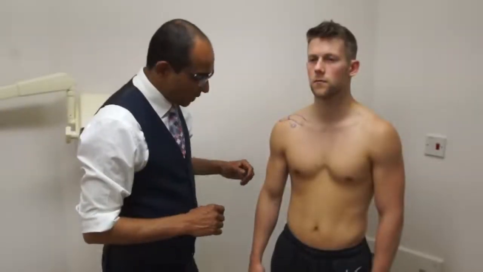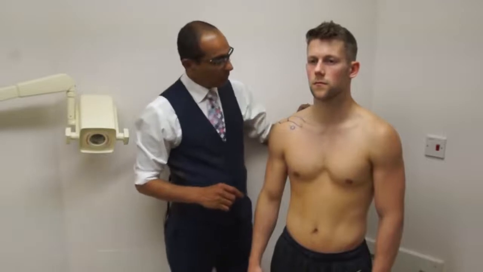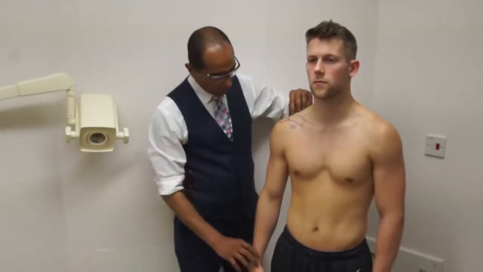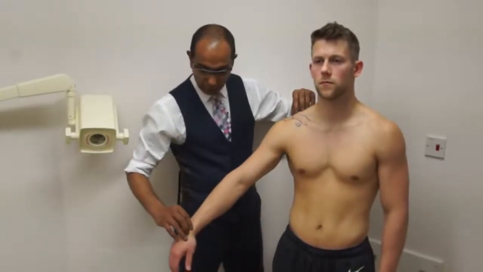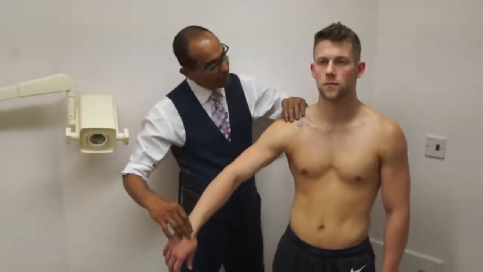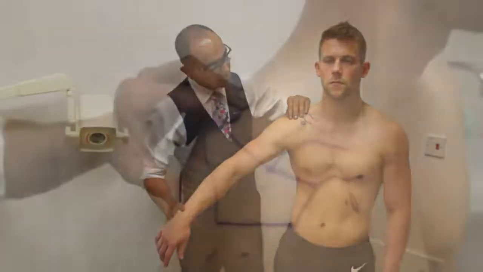So we're going to test the rotator cuff muscles. The muscles we're going to test is the supraspinatus to start with, which is tested with the arm along the plane of the scapula, thumb pointing down, and getting the patient to resist any downward force.